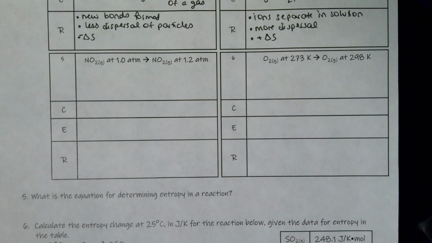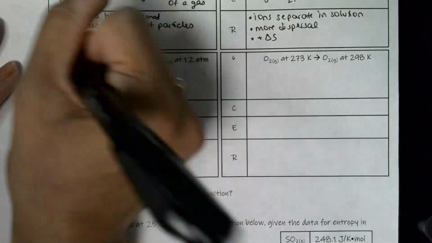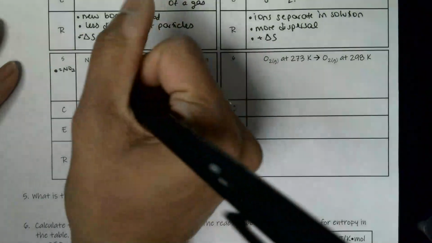All right, cool. So right over here, this time we are changing the pressure. If the pressure changes, that is a direct result of our volume changing. We still have NO2 gas for each one of these, so I'm going to put it right over here. This is equal to NO2. Don't forget your key.